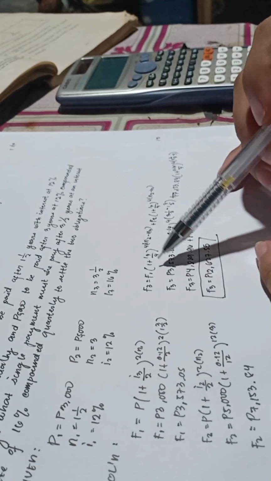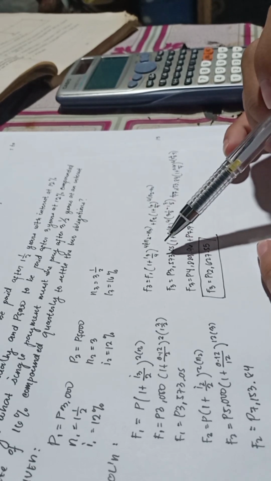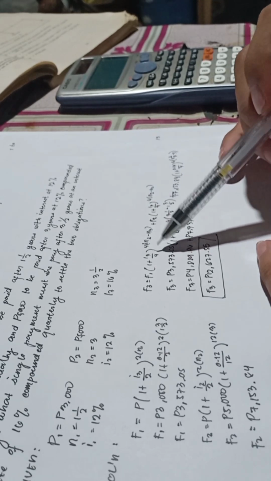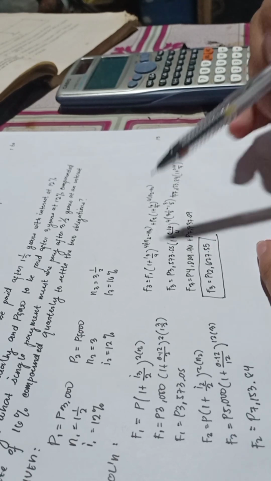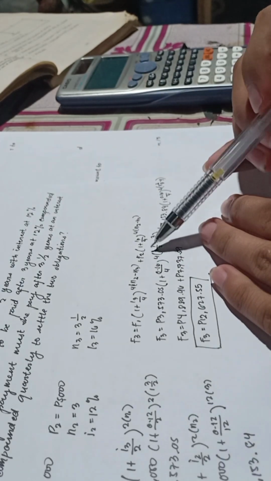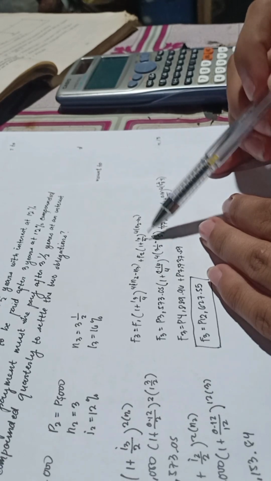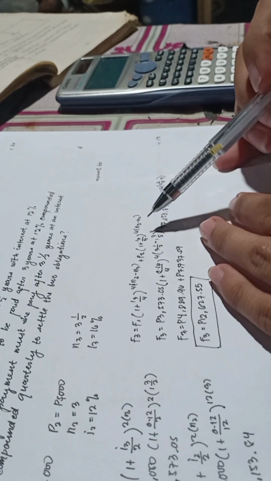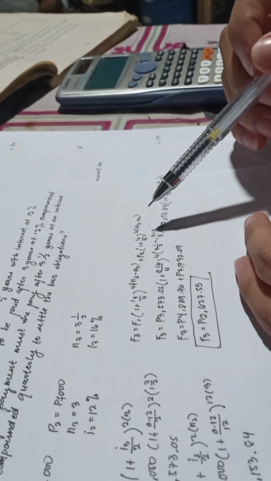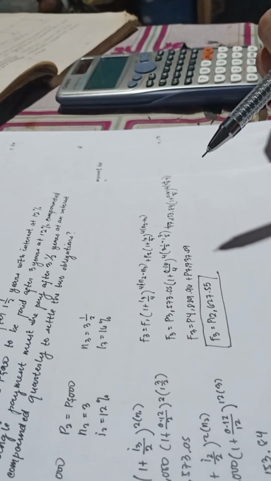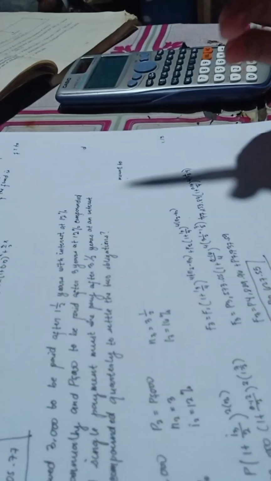F3 is equal to F1 quantity of 1 plus I3 over 4 raised to the power of 4 multiplied by N3 minus N1 plus F2 quantity of 1 plus I3 over 4 raised to the power of 4 multiplied by N3 minus N2. So substitute the value.